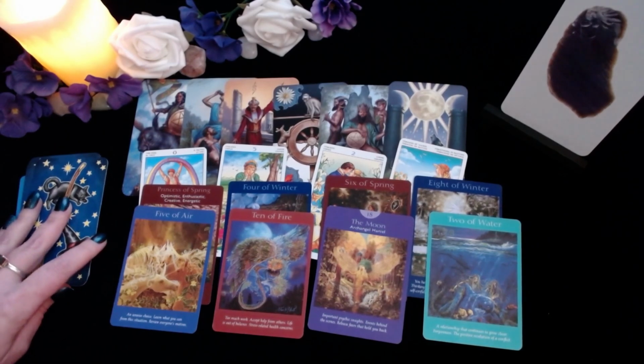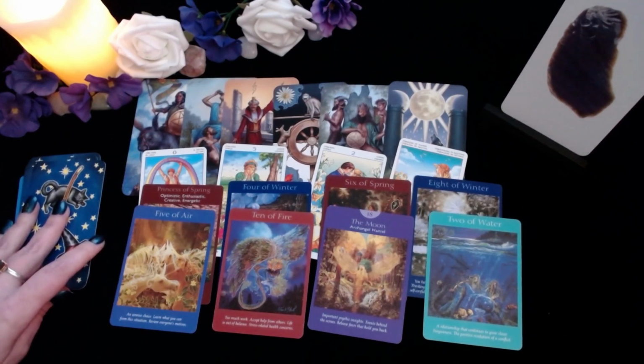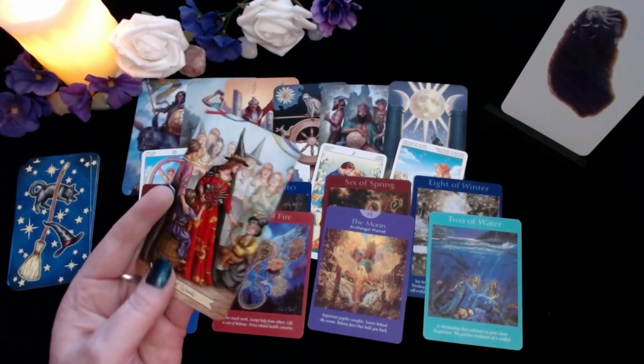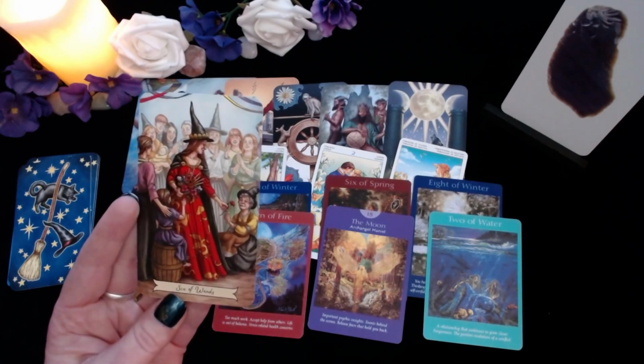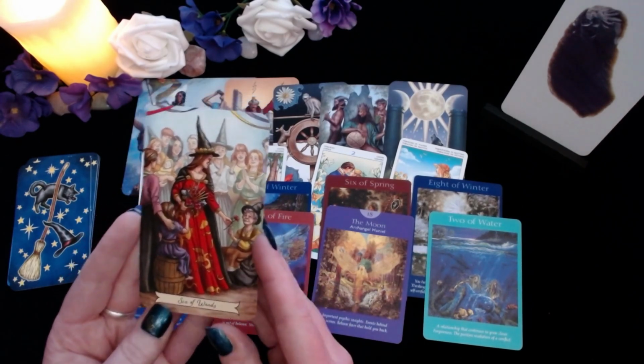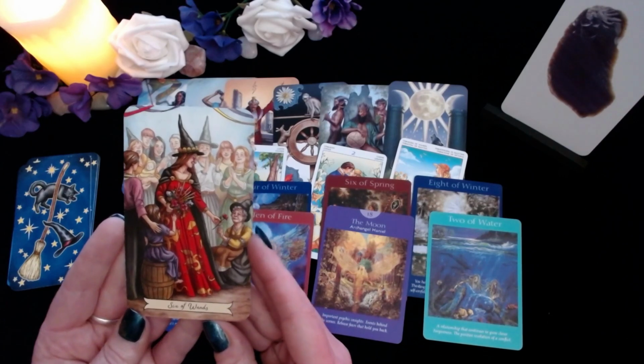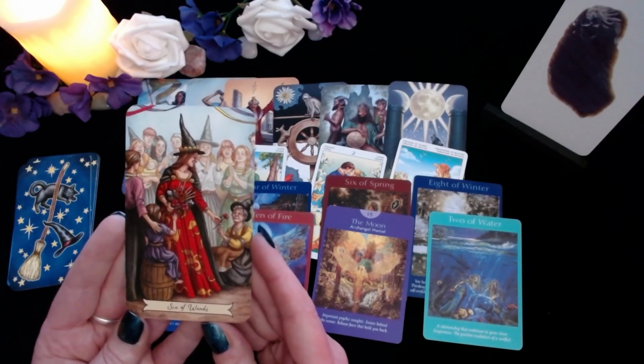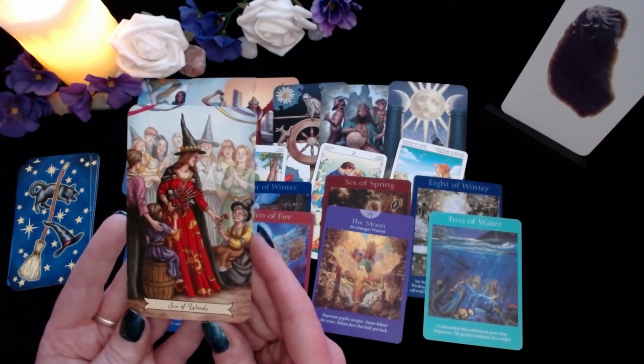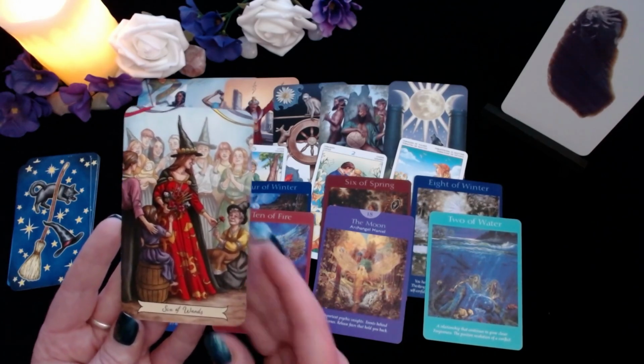I asked the Everyday Witch cards to tell us how to get to the most positive outcome possible here. Six of Wands. So here's your victory, your breakthrough coming to you. Not resting on your laurels after the party is over. Getting yourself back up on your horse, but using the energy of your success to move forward.